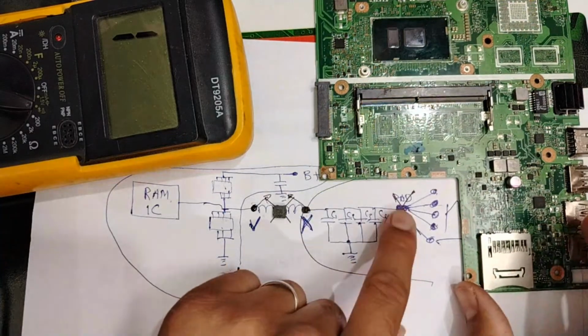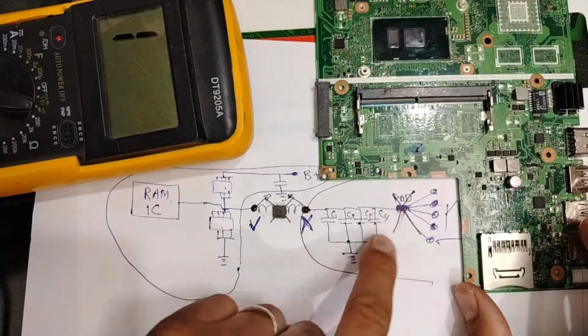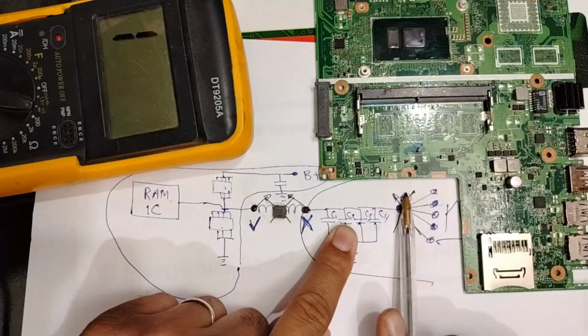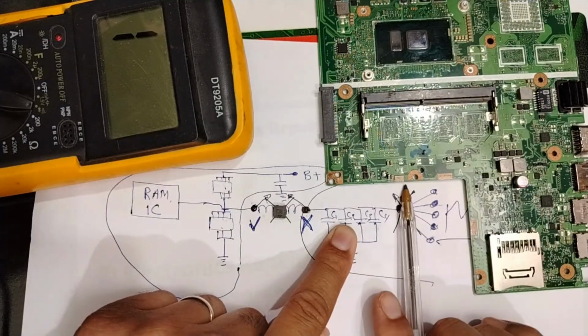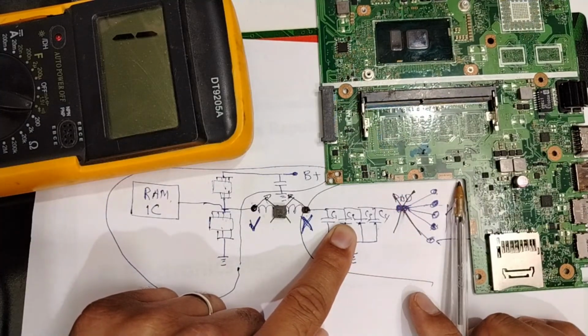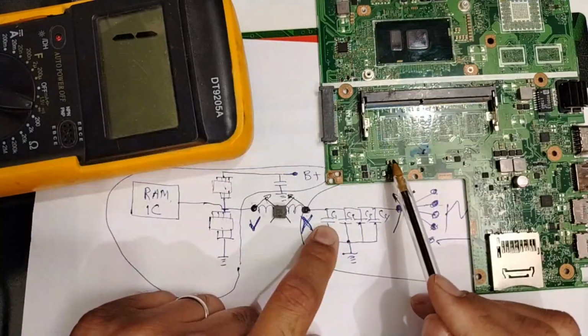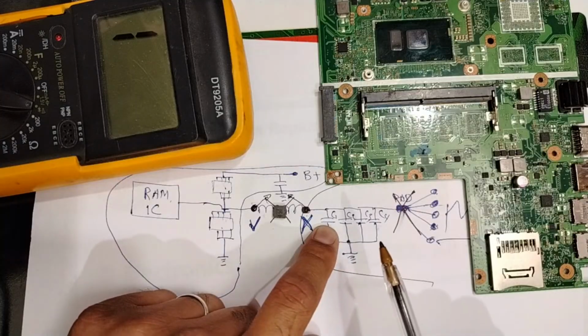But if we remove this one and the short is gone here, no short here, means the short is in other circuits in the motherboard. But I hope maybe I will remove this one, the short will be one of these. Let's do it, my friend.